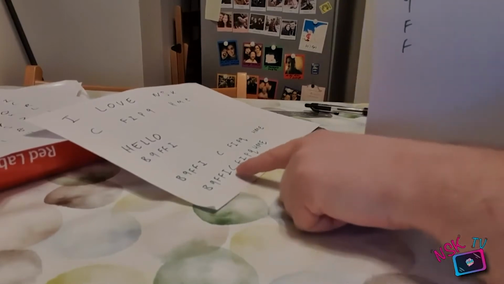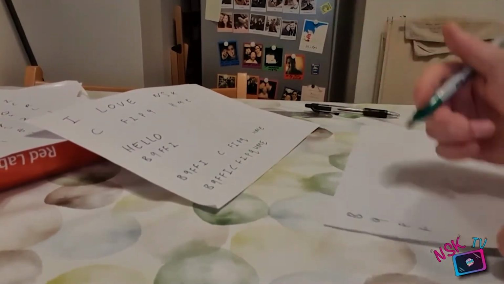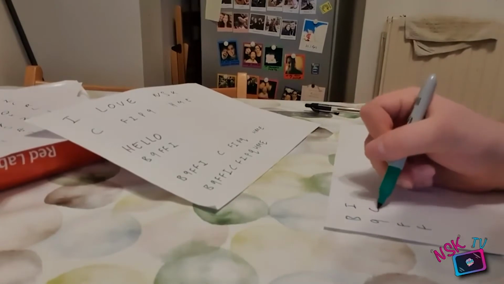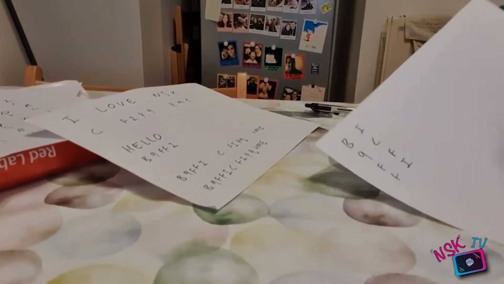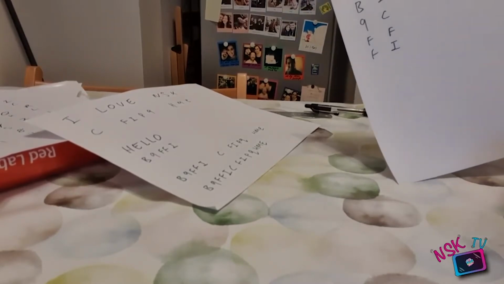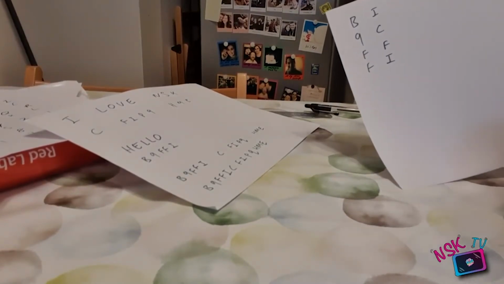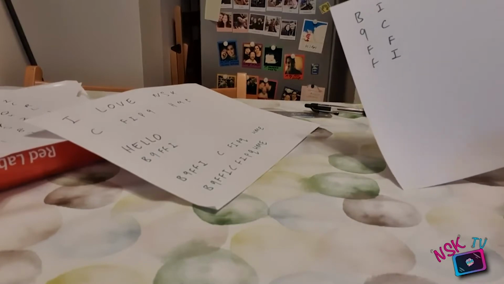Our next ones are I, C, F, I. So that goes here, I, C, F, I. Then we have P, so it's P9, isn't it? Yeah, sorry, I've written Q instead of 9. It's P9, HM.